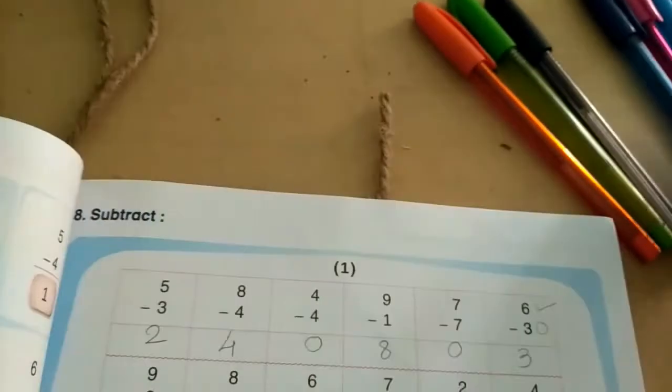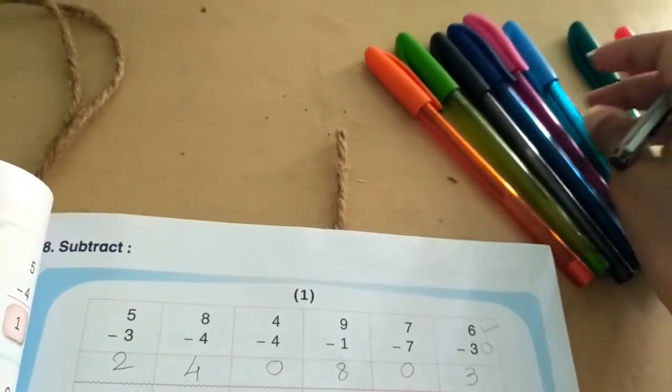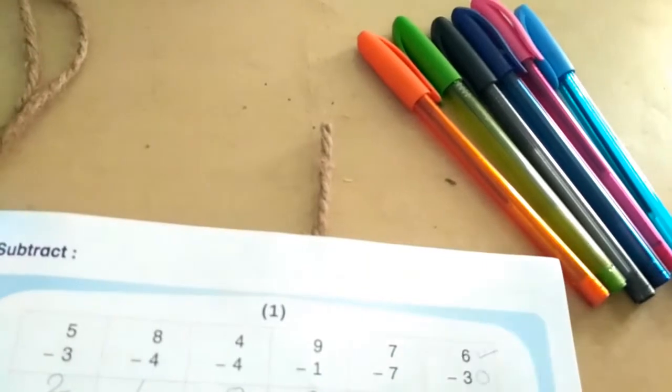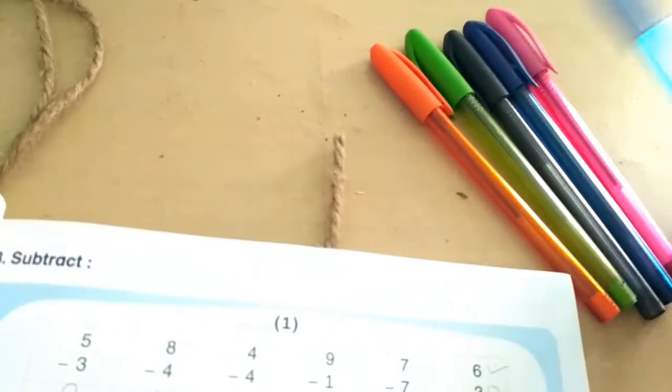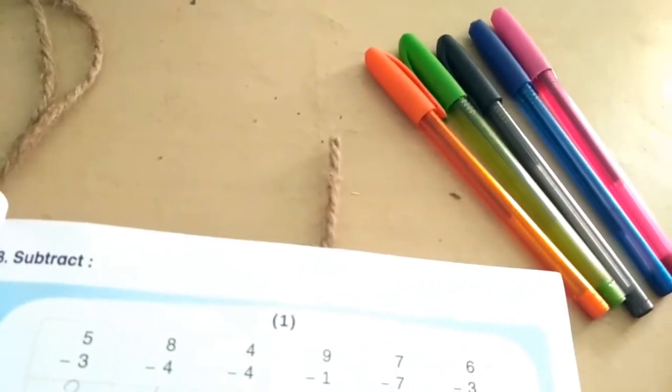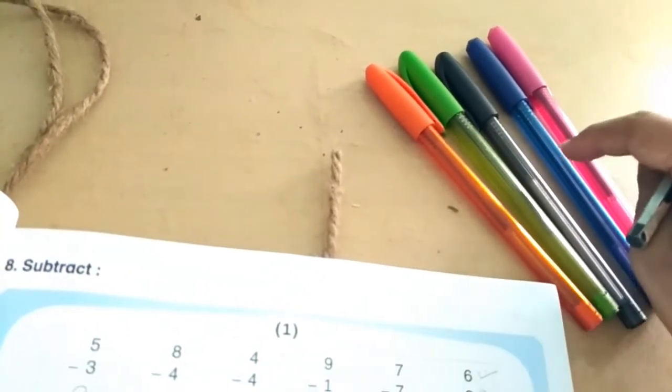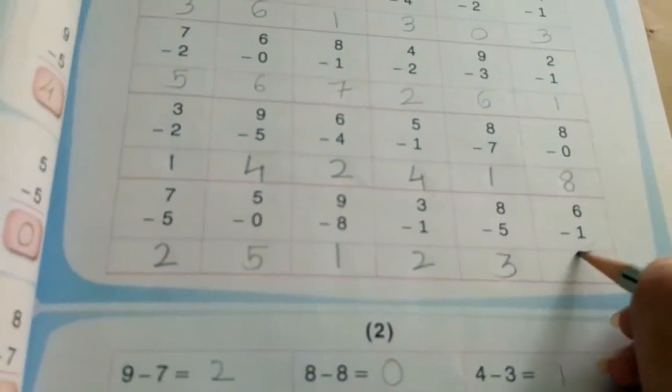6 minus 1. Okay. So here are 3 plus 3, 6 pens. Now from the 6 pens, you have to take 1 pen. I am taking 1. Okay, so how many pens are left? 1, 2, 3, 4 and 5. 5 pens are left.